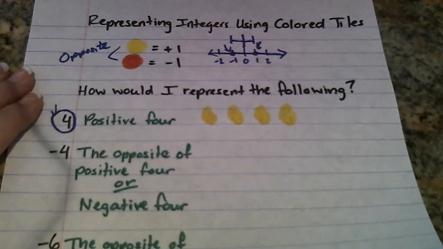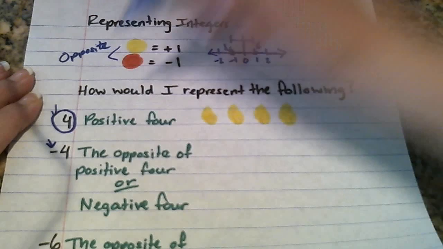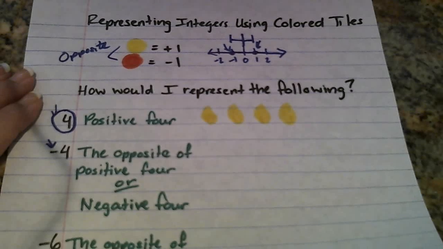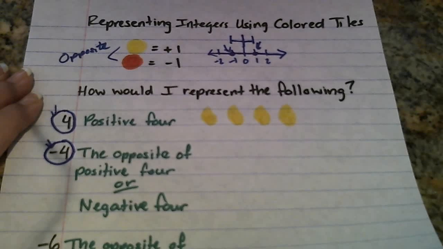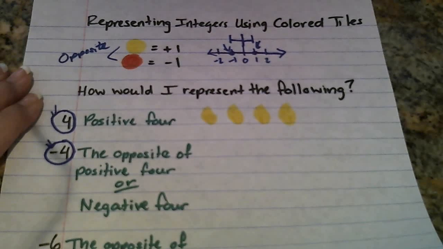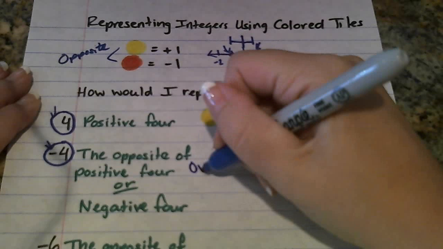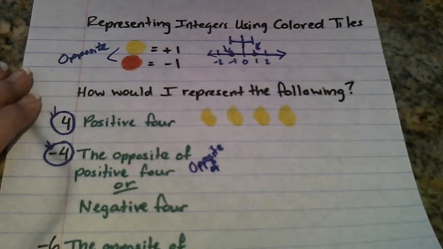The next example I'm going to diagram, I could draw a couple of different ways. This is either the opposite of a +4, or just a plain -4. So to diagram the opposite of +4, I'm going to write out the words opposite of to help myself out here.